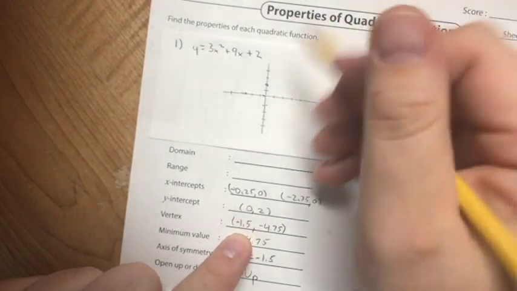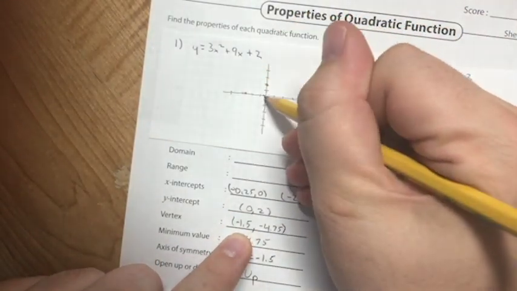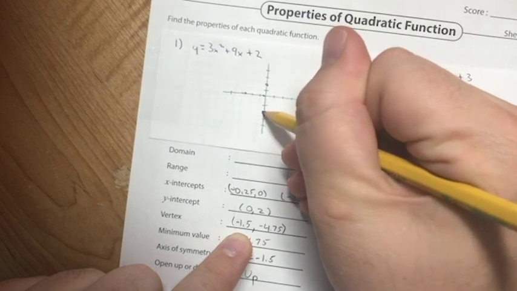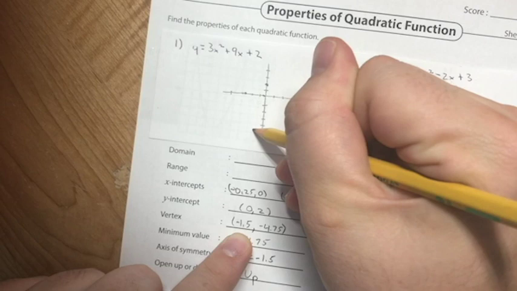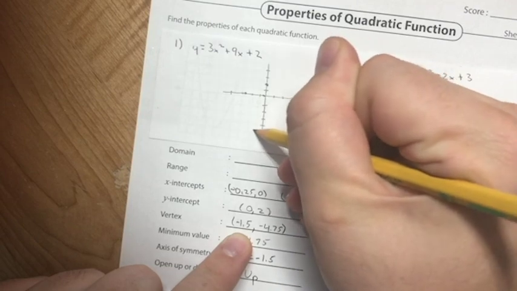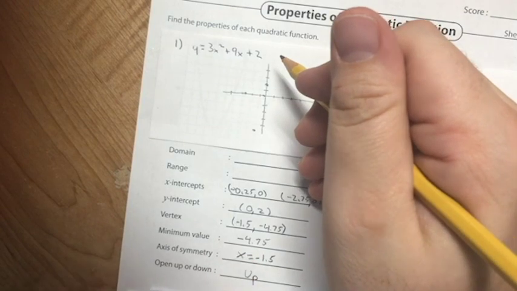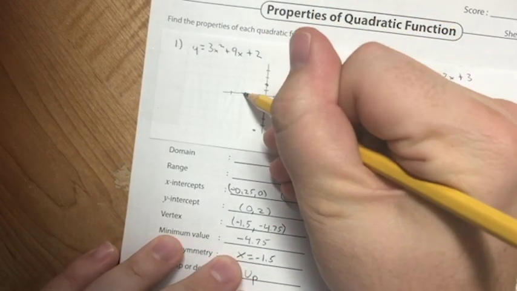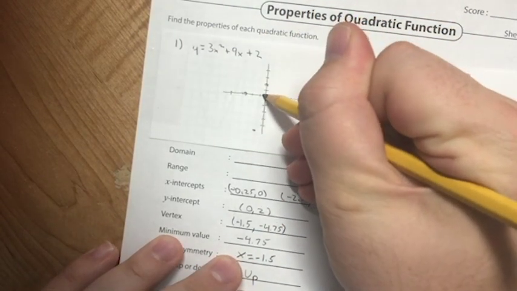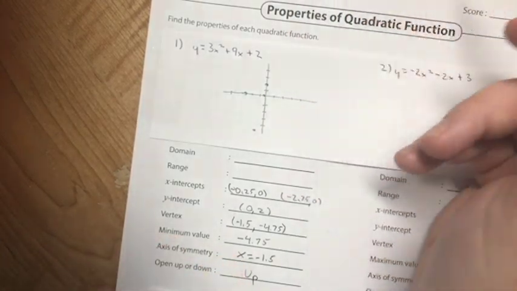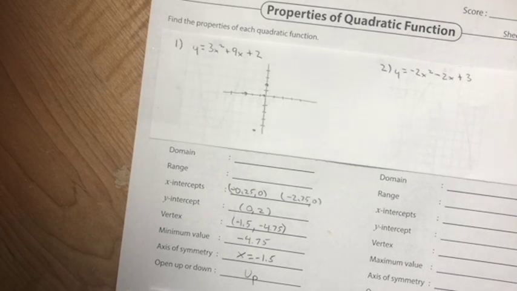Okay, my vertex is at negative 1.5, so negative 1.5 and negative 1, 2, 3, 4, about 0.7, so right about here. Okay, that would be my vertex, and that's also my minimum value. Now, I've gotten 3 points here, or 4 points, I should say. But here's the thing, this is probably not enough.